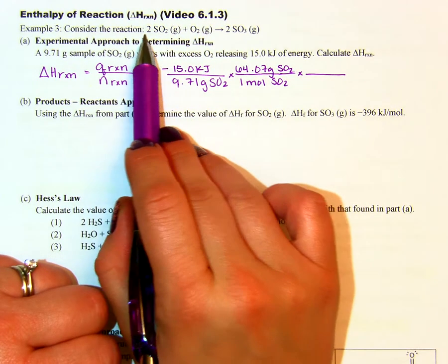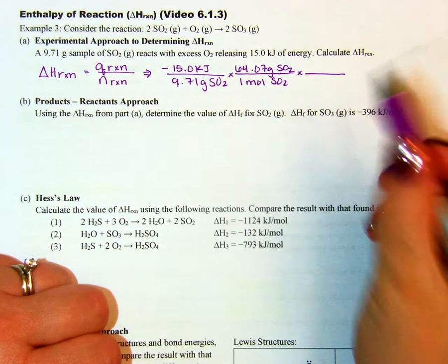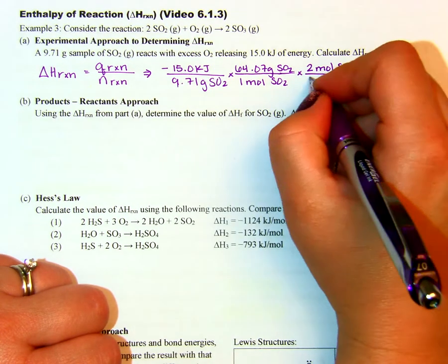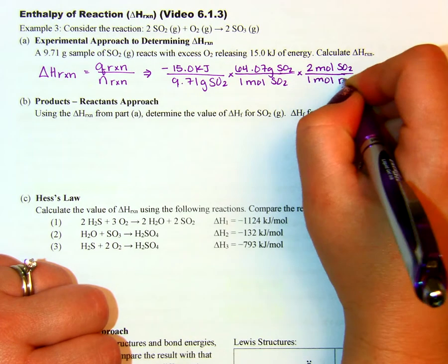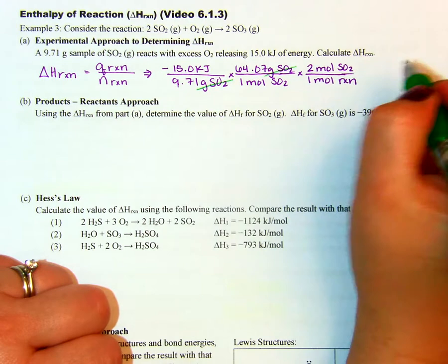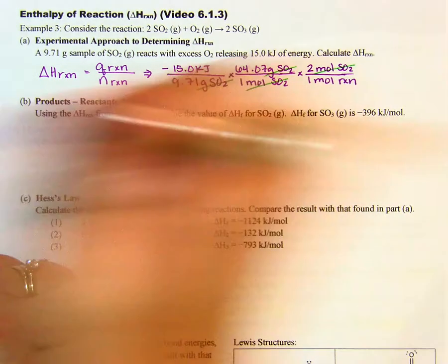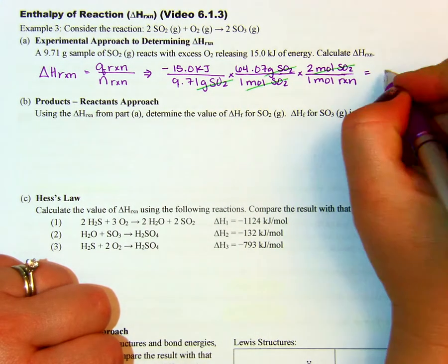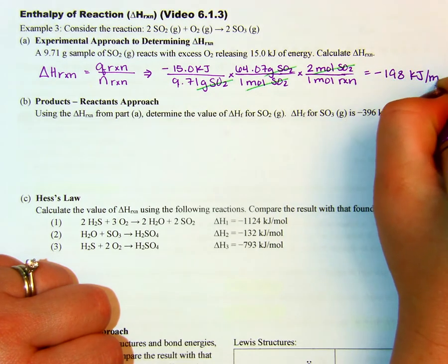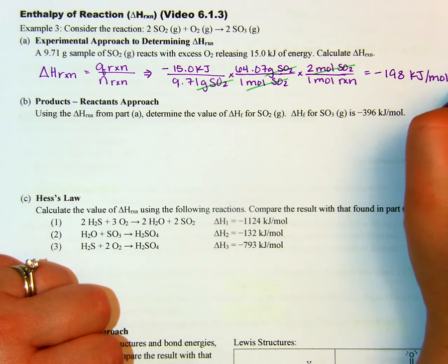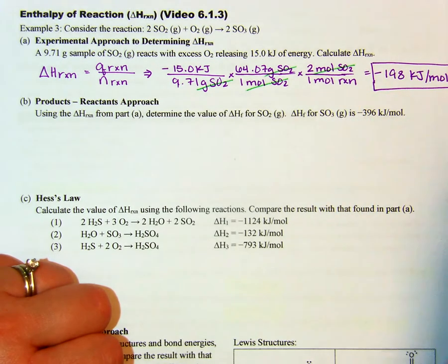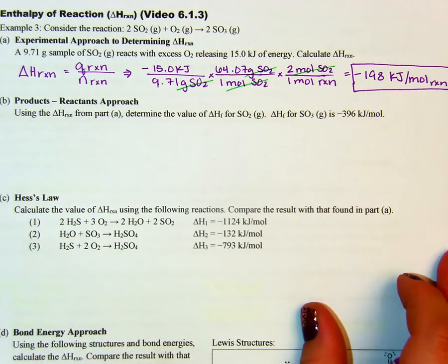So we have 2 SO2s here for this entire reaction. So for every 2 moles SO2, we have 1 mole of the whole reaction. And just canceling out our units, we have grams here, moles SO2 there. Plugging all of this into our calculator, we get negative 198 kilojoules per mole of our reaction. Let's write reaction there. Okay, so there's our answer for part A. So that's the way that we can figure this out experimentally.